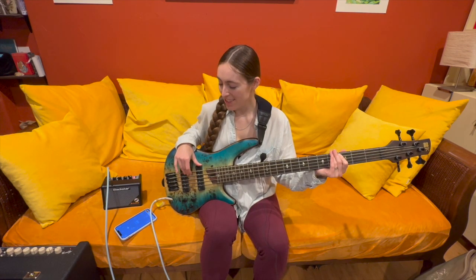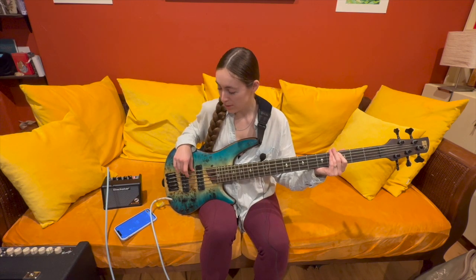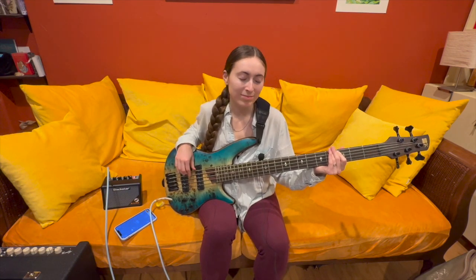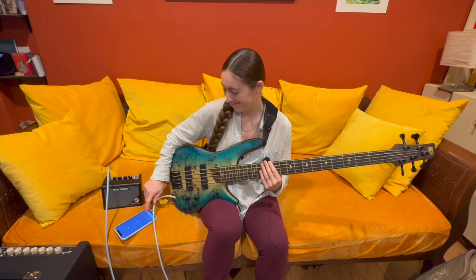Now let's try eighth notes. Remember that count? 1 and 2 and 3 and 4 and 1 and 2 and 3 and 4 and. Great. All right, let's slow the metronome down to 65 BPM and try clapping on every eighth note subdivision.